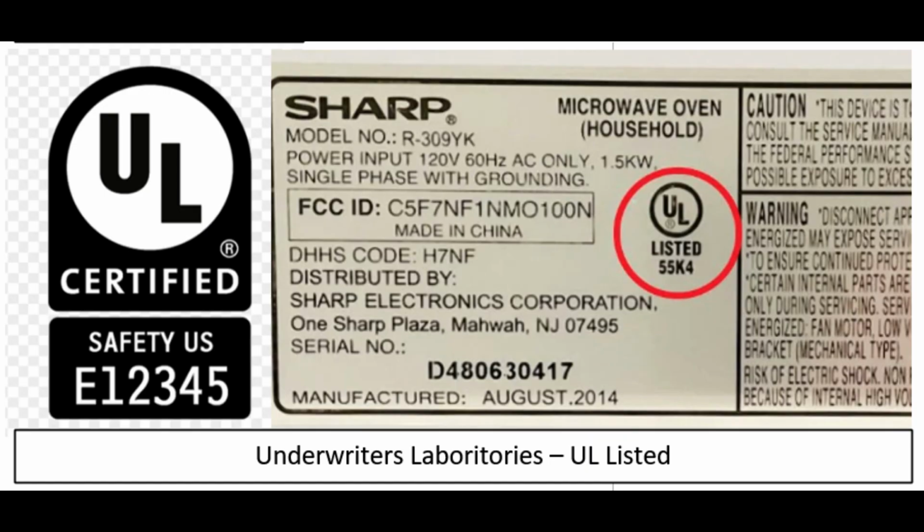Question 20. Who writes the specifications on electrical extension cords? Underwriters Laboratories. UL Listers. Underwriters Laboratories, UL Listers, write and test the specifications for electrical cords.